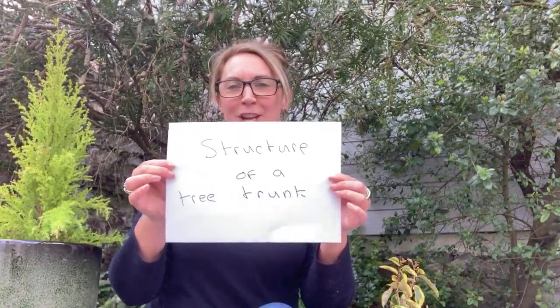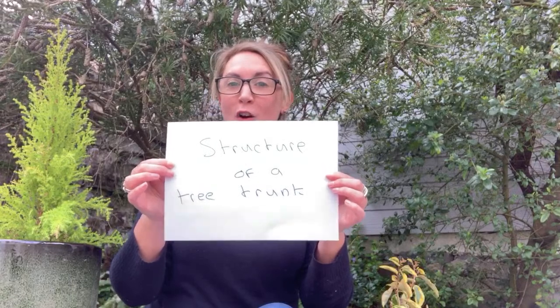So we're going to dive inside our tree trunk now. We've got some information about the structure of a tree trunk.